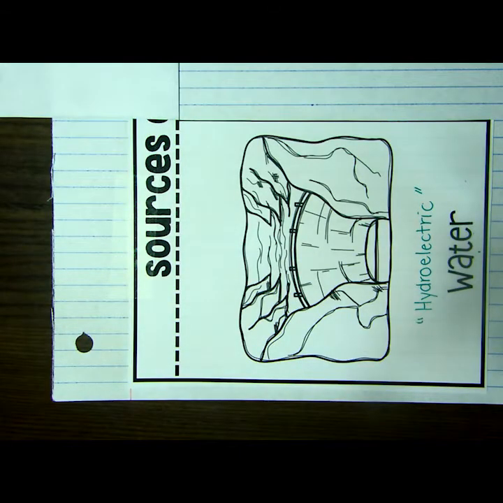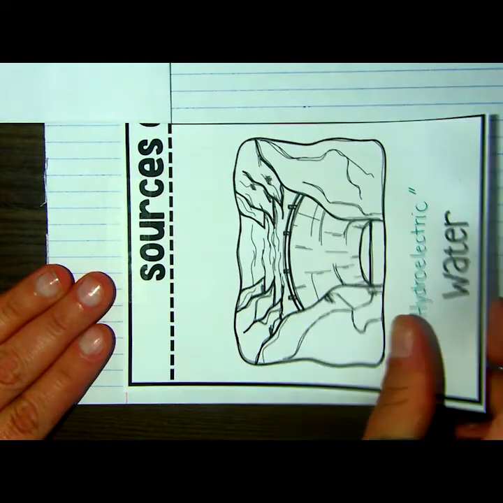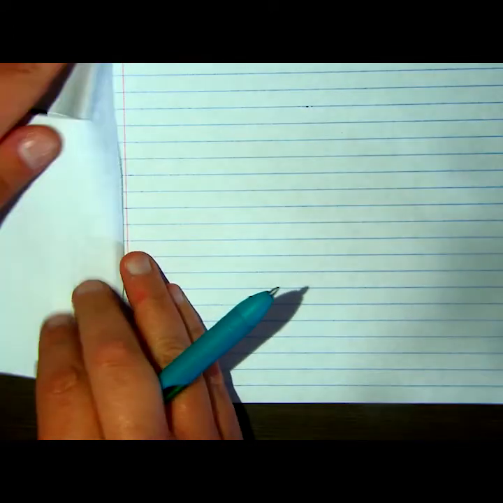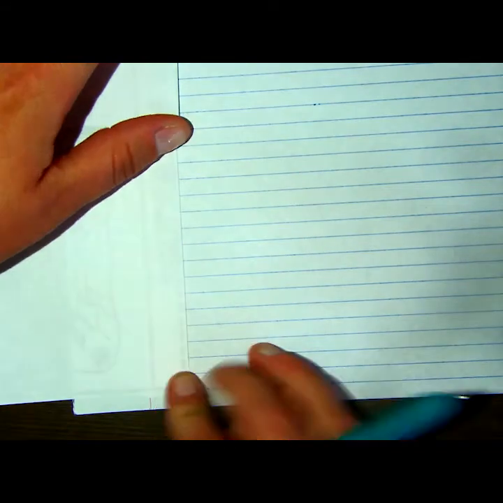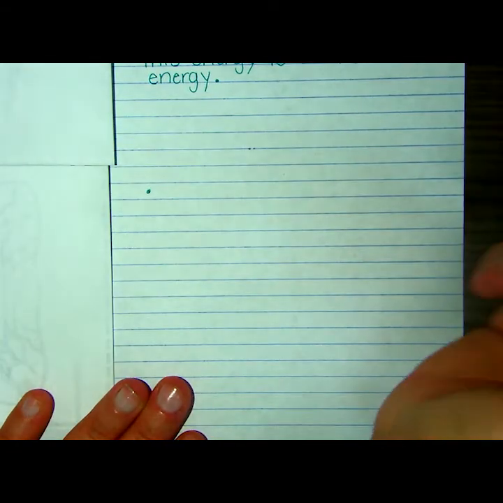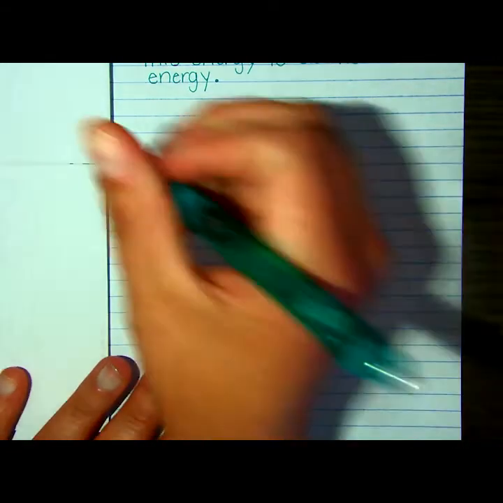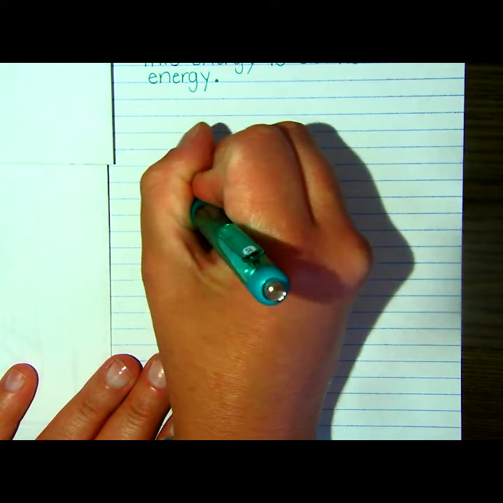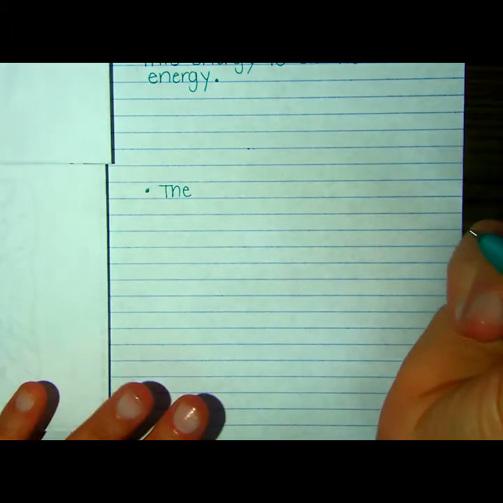So again, talking about water energy, also known as hydroelectric. And let's just jot a few things down here. So we're still using the energy of movement, so the kinetic energy of the water this time, instead of wind or air.